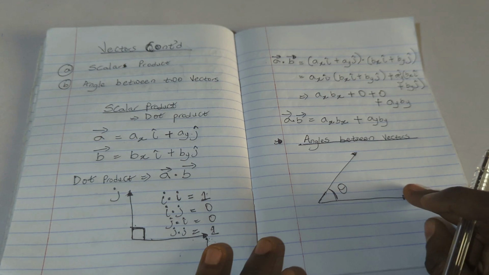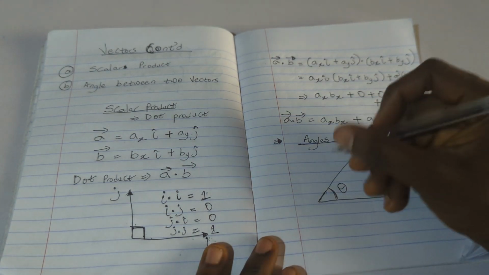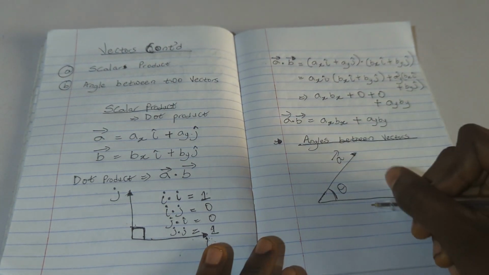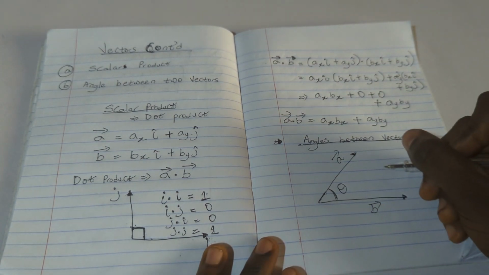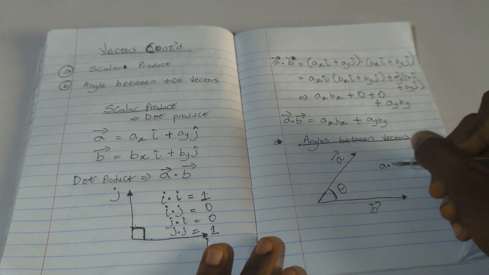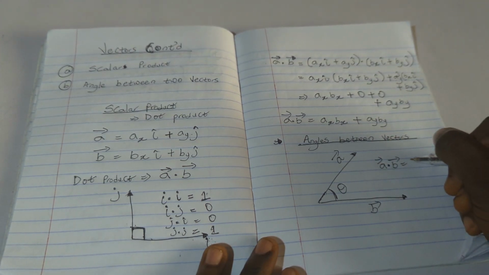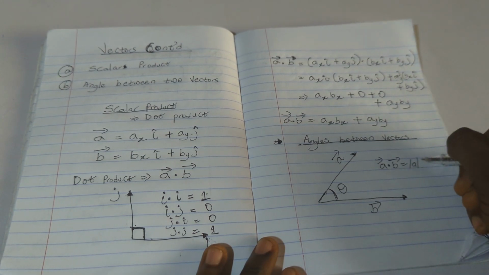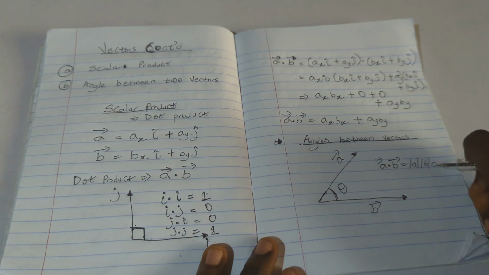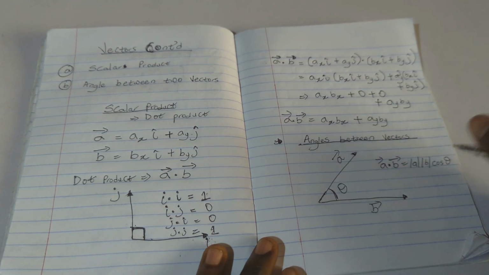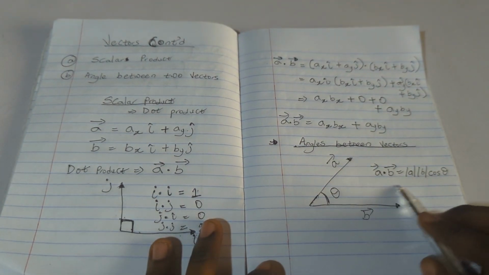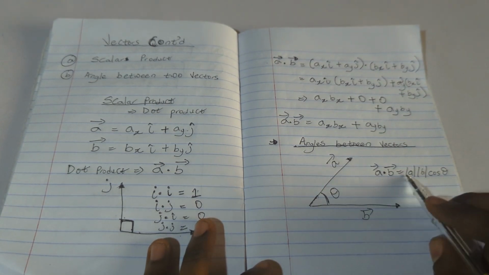The angle between these two vectors, let's call them vector A and vector B, is usually given as A dot B. You take the dot product, which is equal to the magnitude of A, the magnitude of B, times cos theta. So that is the relationship between a dot product and an angle.